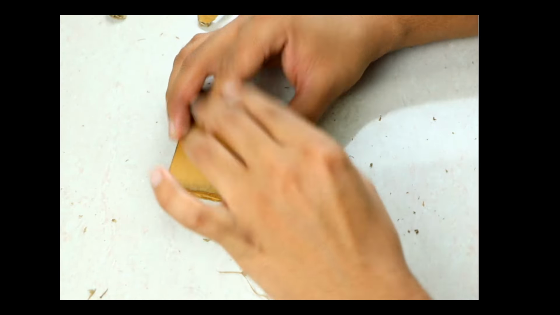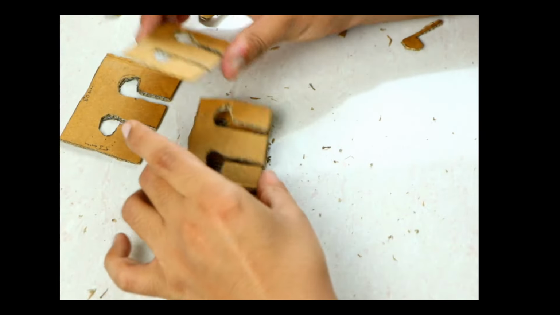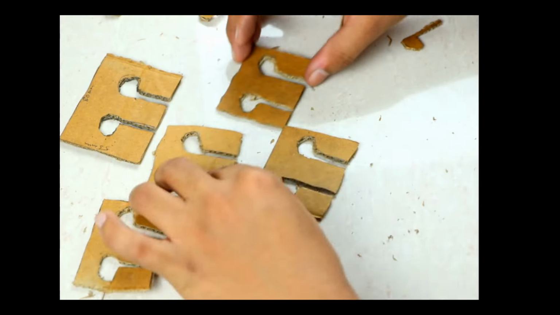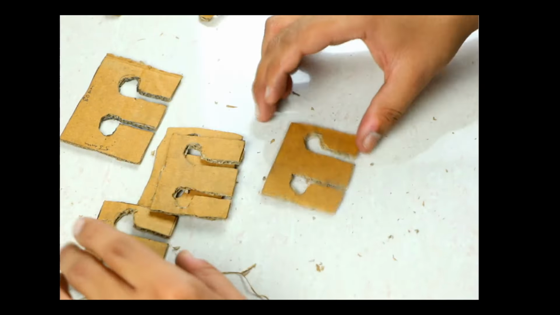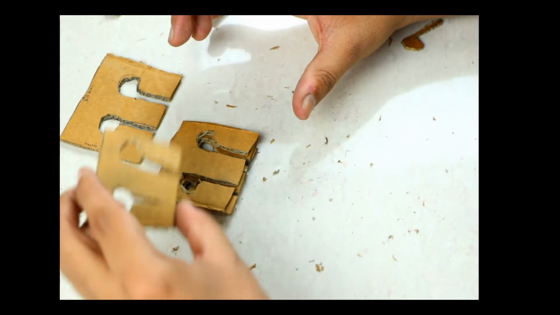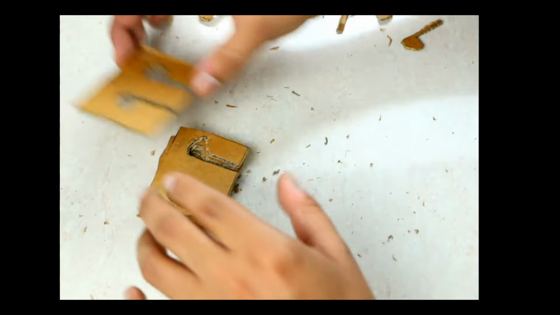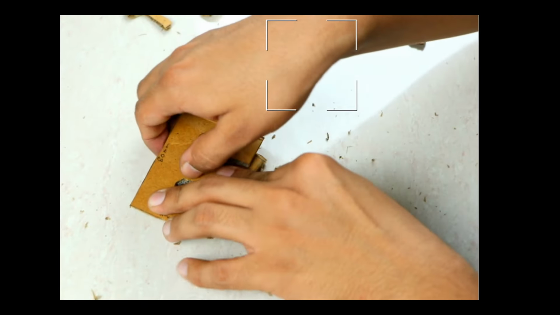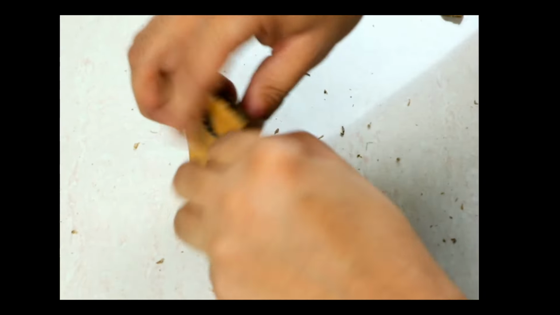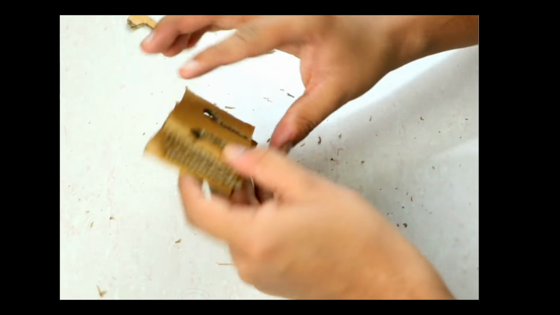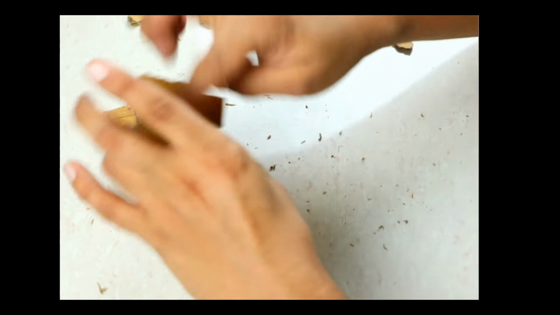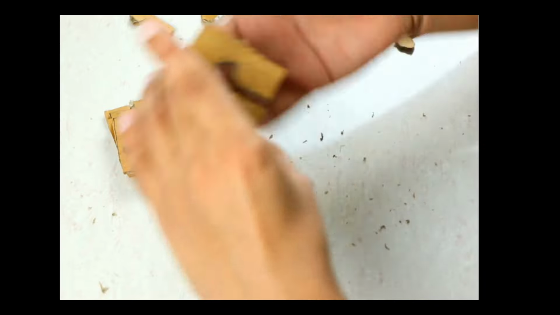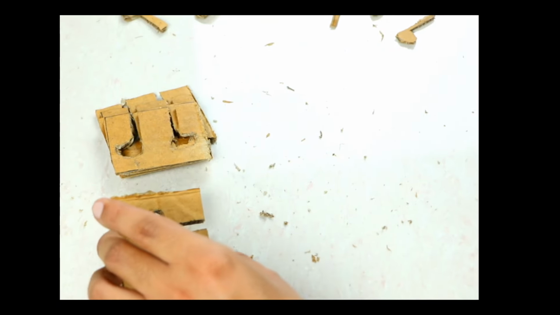Okay, so now we have completed the first step. We have taken out these layers here. So I have 4 layers in between, and this is going to be the top where we will fix the earphones, and then we will make one more block which is going to be at the bottom. Okay, so I'll just take out one more.